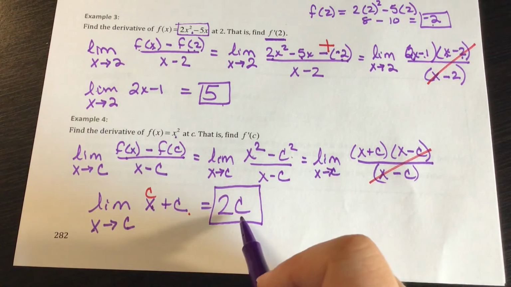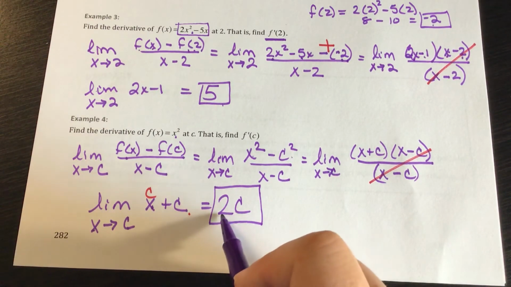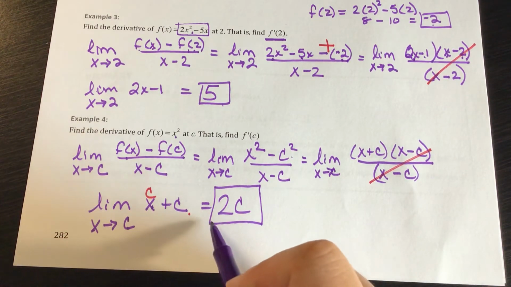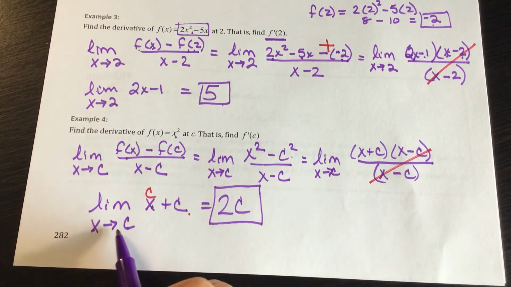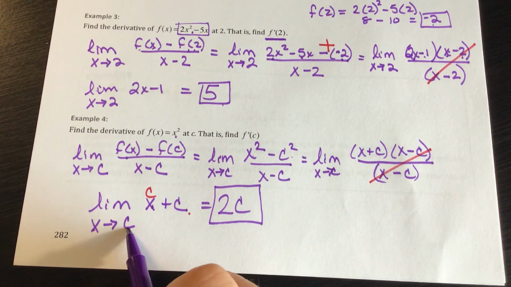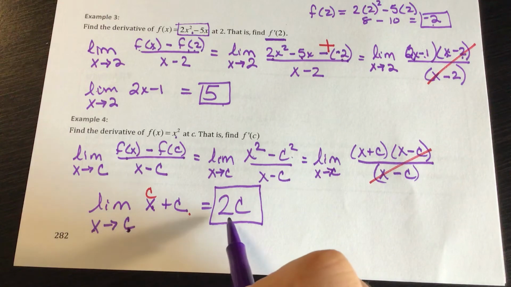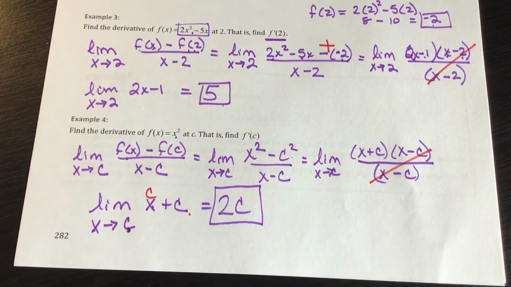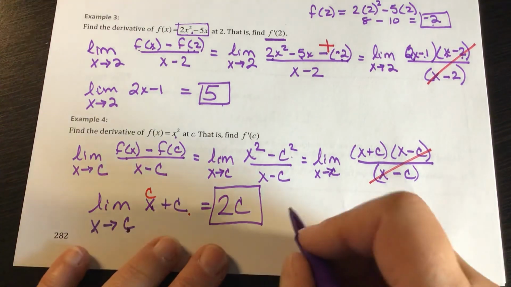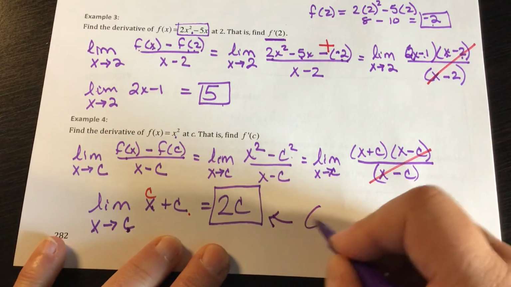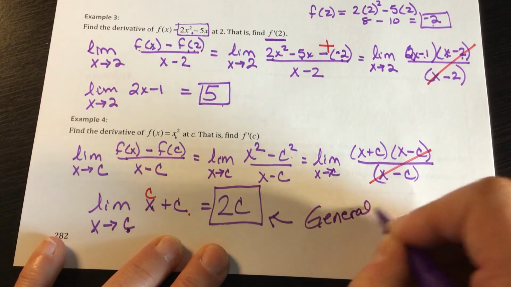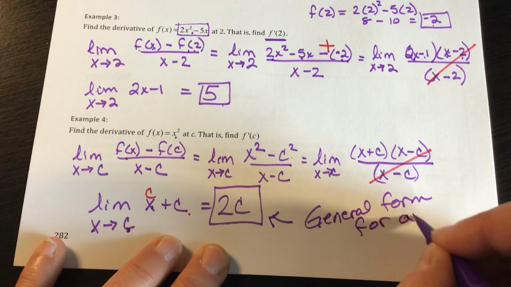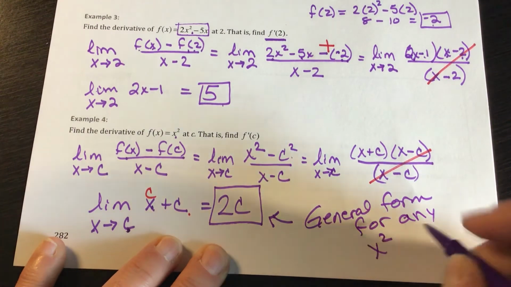If this x value is 1, then that's going to be 2. So no matter what value I'm looking at, the derivative, or the slope of the tangent line, is going to be 2 times that x value. Okay, so this is the general form for any x squared function.